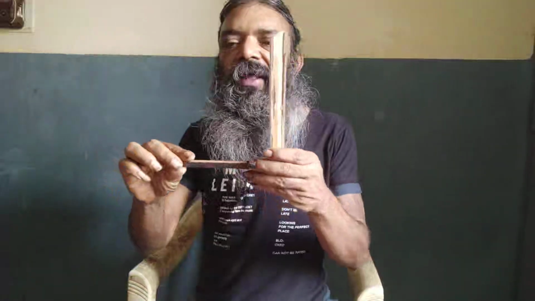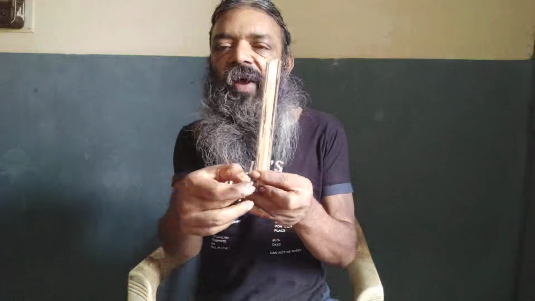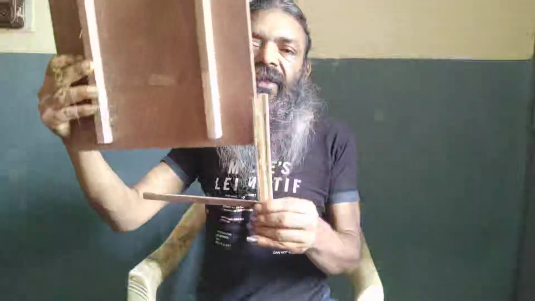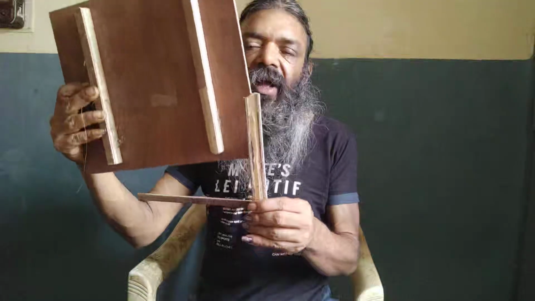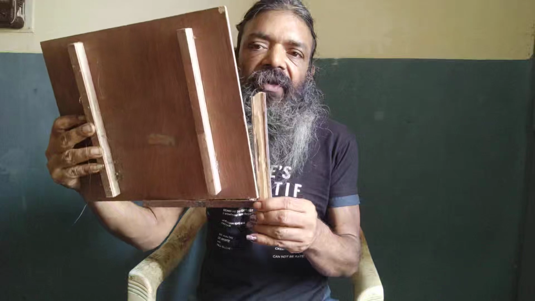This is the X axis, this is the Z axis, and this is the Y axis. If I take a plane and cut like this, the cut will pass through the Z axis and the X axis, and it won't touch anything else.